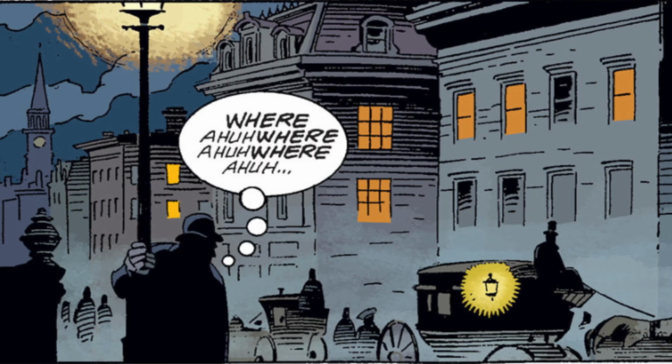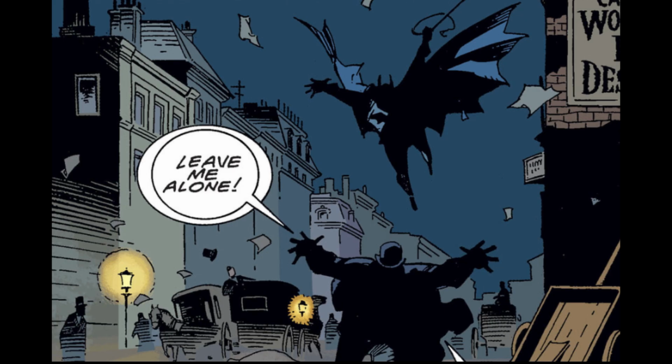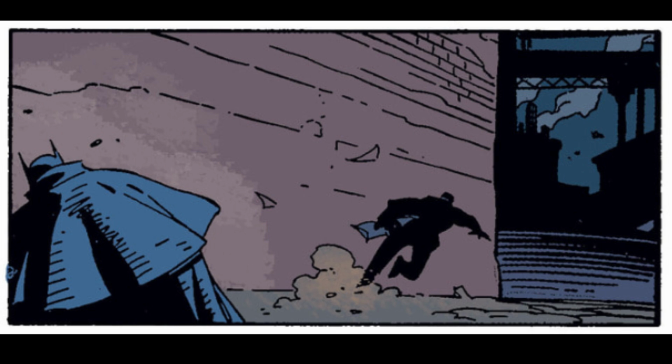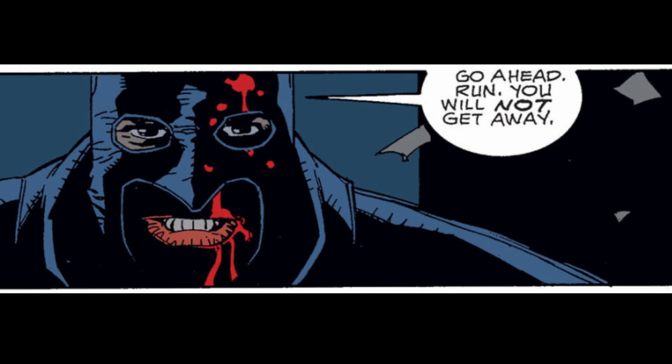And just then he hears a voice, "Run." And panic-stricken, he moves as quickly as his legs will carry him, screaming, "Leave me alone! Leave me alone!" And in his frantic state, he was able to grab a piece of wood and swing it at Batman and nail him in the face. And Batman looks up, blood dripping from his forehead, telling him, "Go ahead, run. You will not get away."